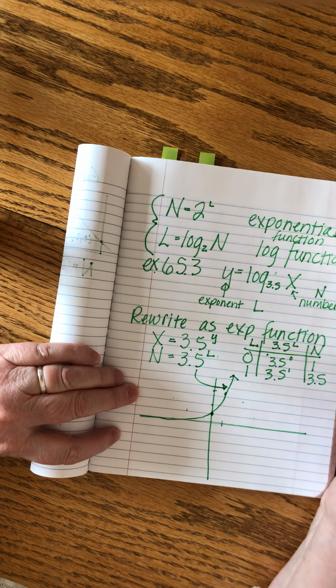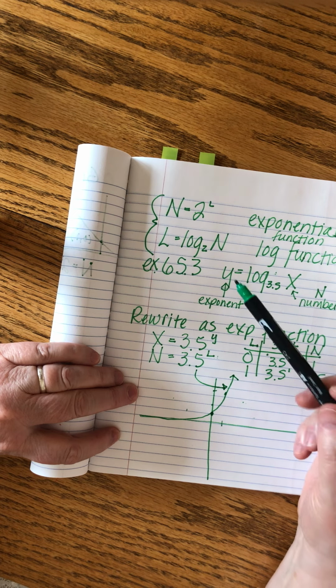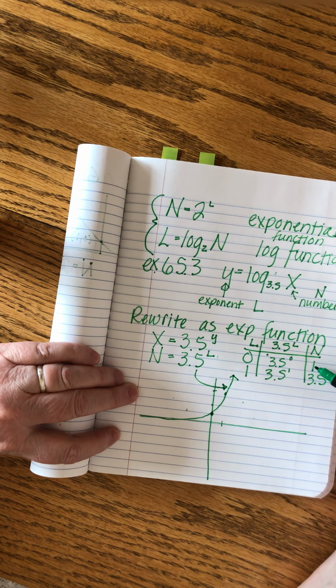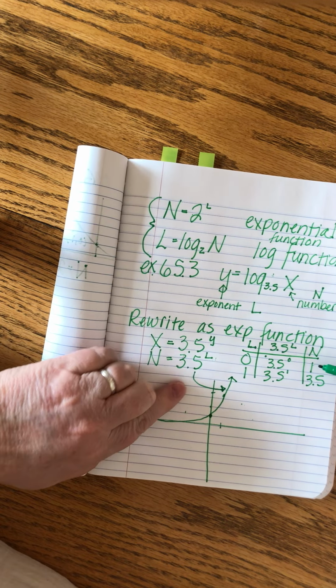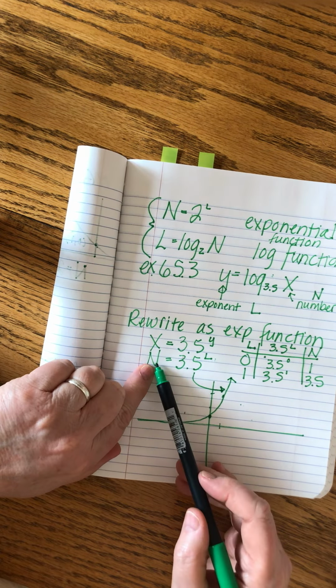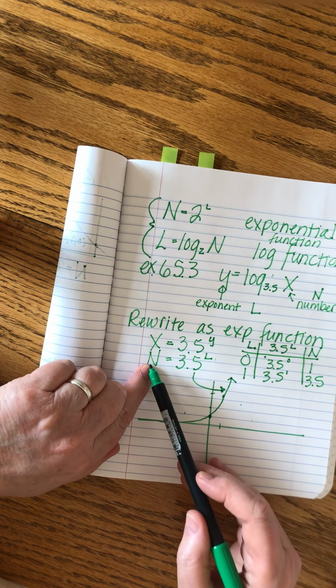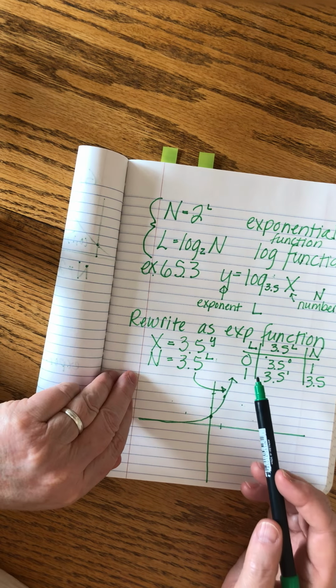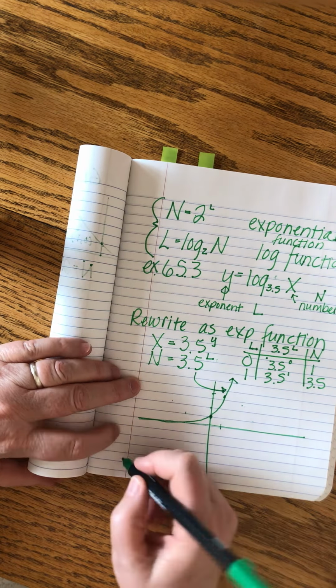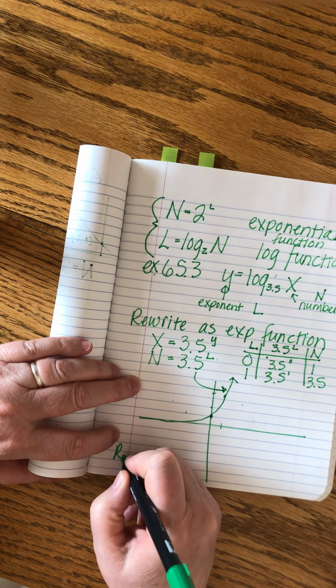N equals 3.5 to the L. Now, I also know that when I go to graph the log function, I'm going to be using these same values for n, and I'm going to be calculating these values for L. If the number I want is 1, then the exponent I put up here is a 0. Wait, I need to write it as a log function. I was putting that in the other one.